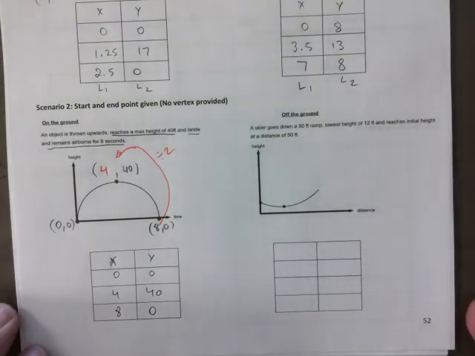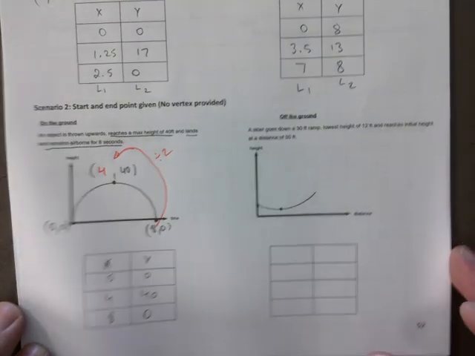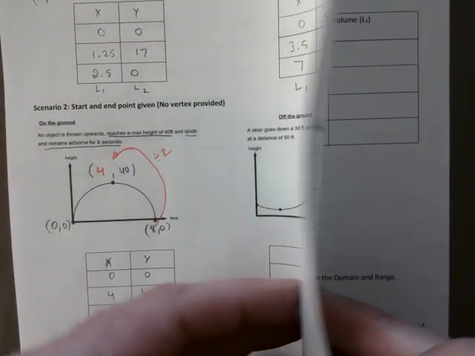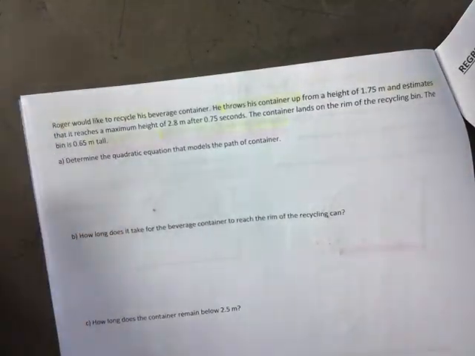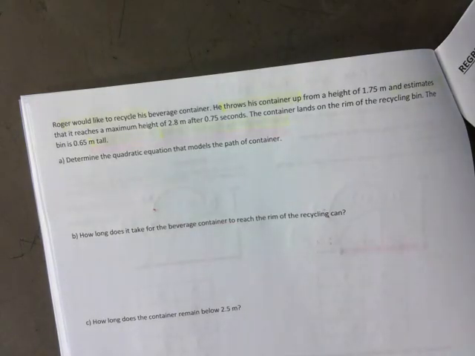Let's do an example right away so you know how to work this. Read that for 1 second there.